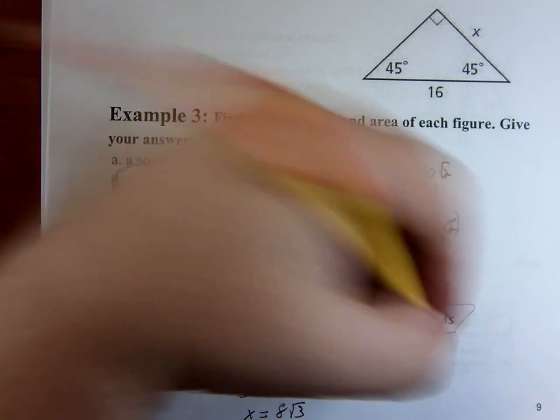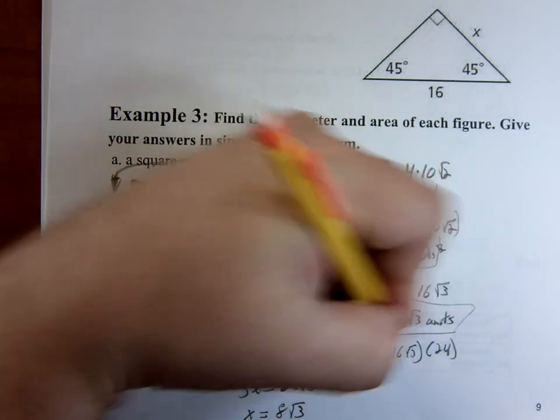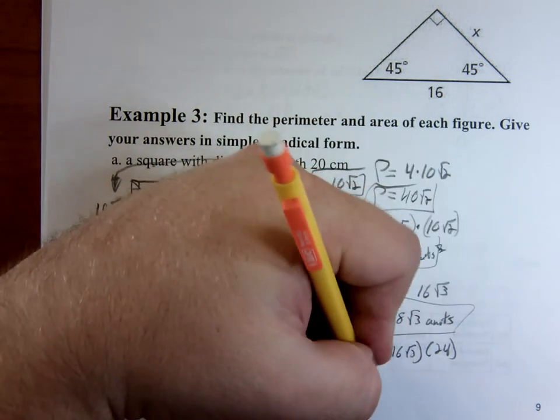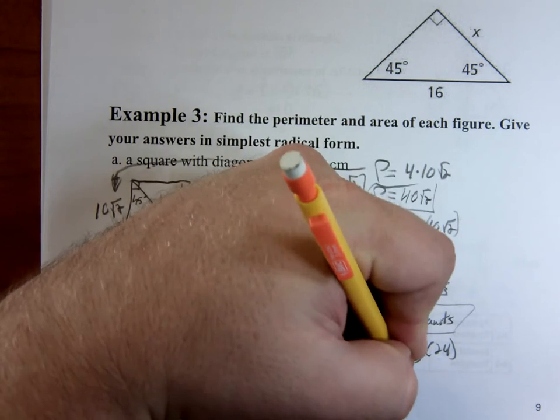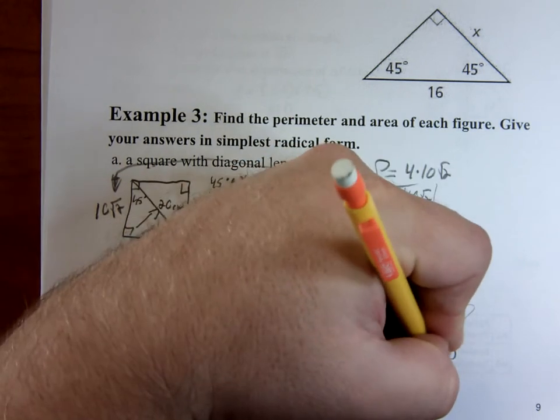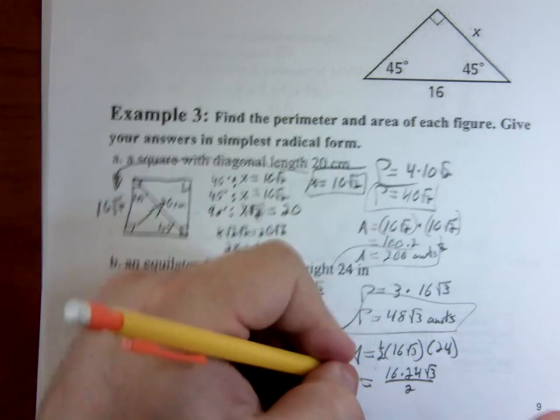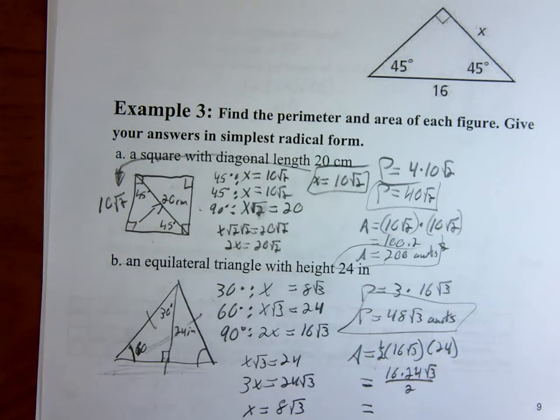24. And it says we have to multiply that by 1/2 in the front. So 1/2 base times height to find the area of a triangle. Okay. So whole numbers, we're going to multiply those first. You're going to get 16 times 24, and you're going to divide by 2. So I'm going to write that all out. So this says 16 times 24 square root of 3, and then divide all that by 2. Whatever that simplifies to, that's our answer.